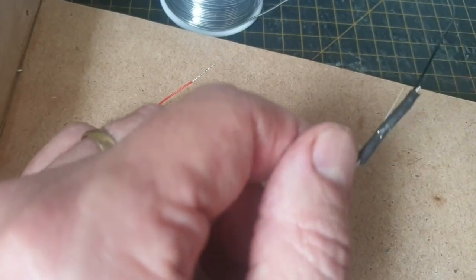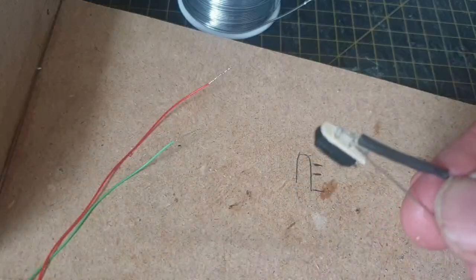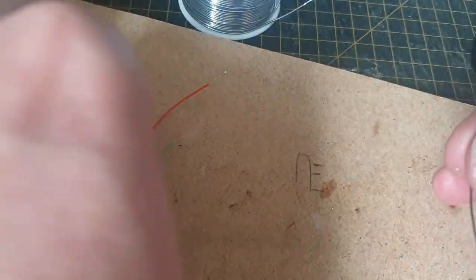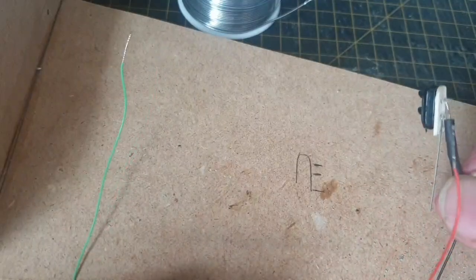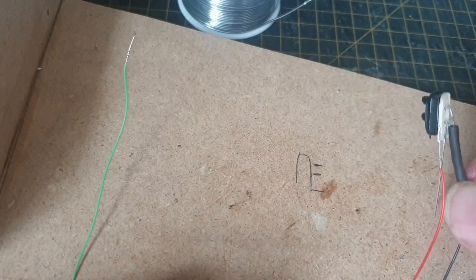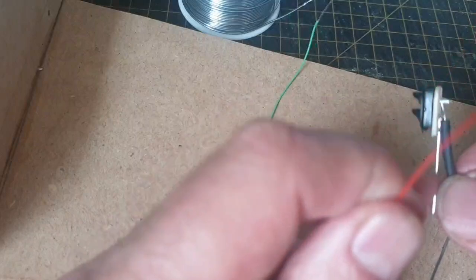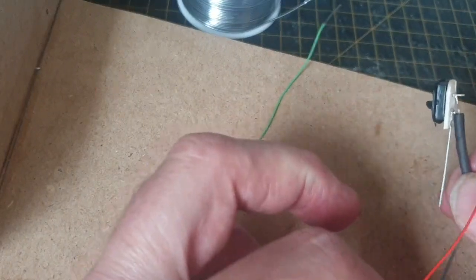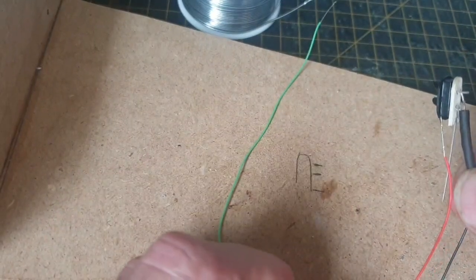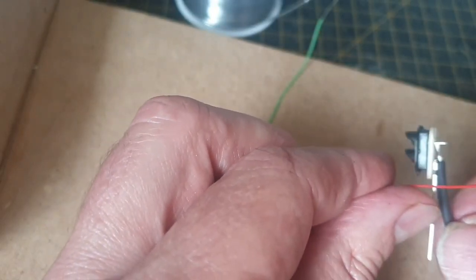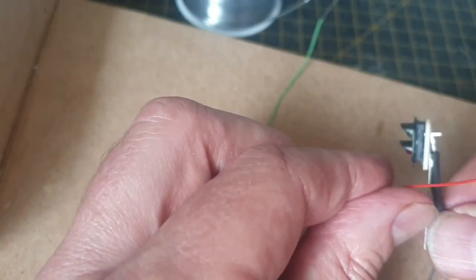Now I've just put some heat shrink on. So next I'll connect the red wire to the red positive, and then I'll put some heat shrink on that just to protect it. I'll chop this down a little bit just so that the heat shrink and everything sits neatly, but I still want it 10-15 millimeters long, so it just fits inside the post.